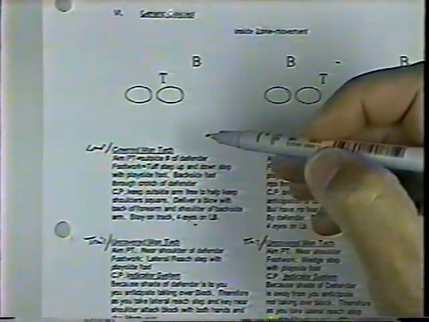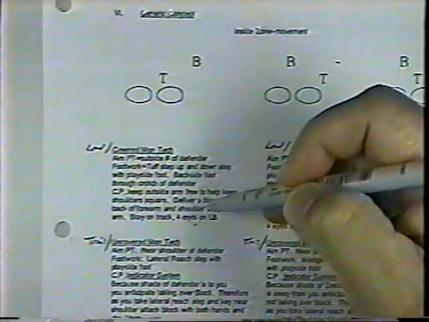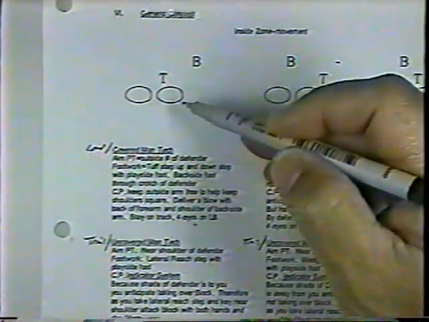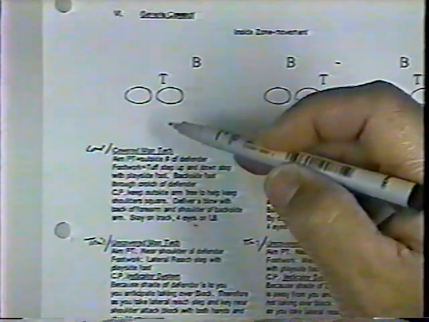Remember what we said, hip to hip? Okay? We're going to deliver a blow with the back of our forearm and get our shoulder into the block here. So up and down with our right foot and get our shoulder into the block. Okay? Stay on track, keep 4 eyes on the linebacker. Wow, that sounded like a lot. It's not. All right? That's the covered man.